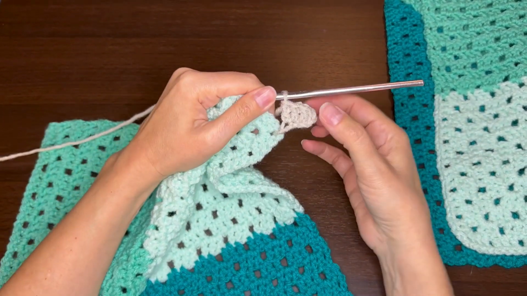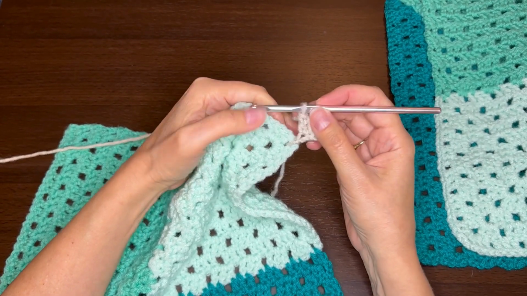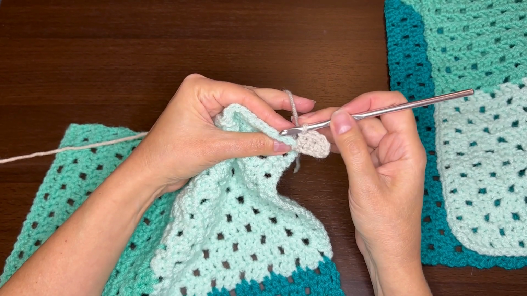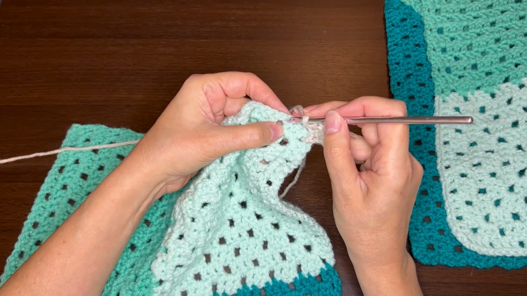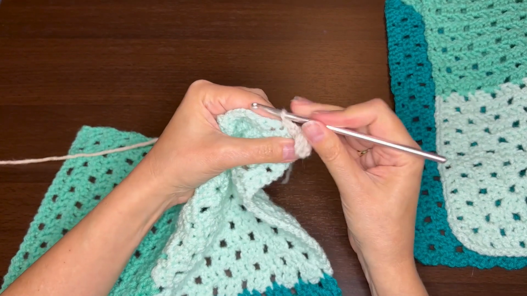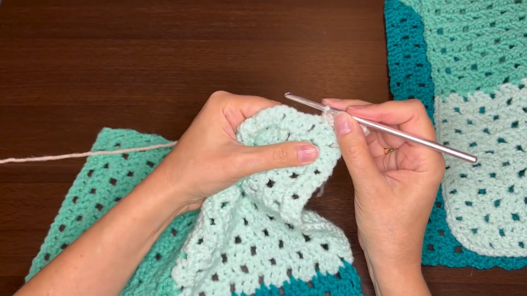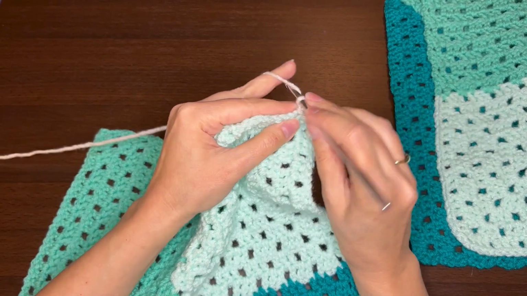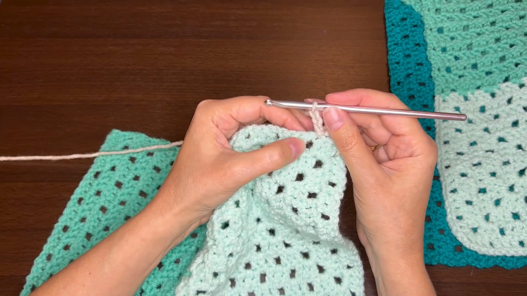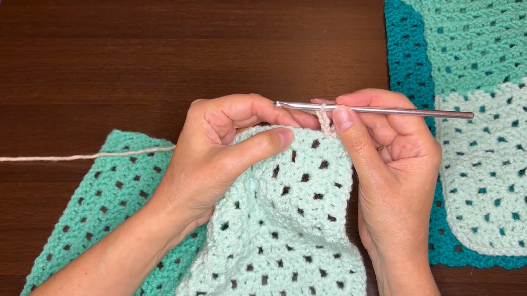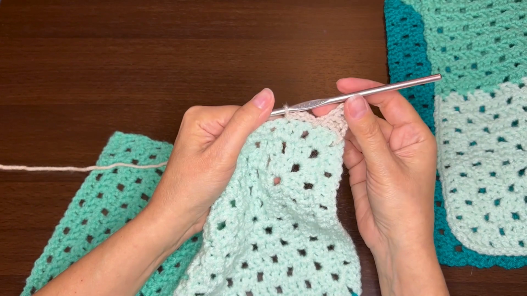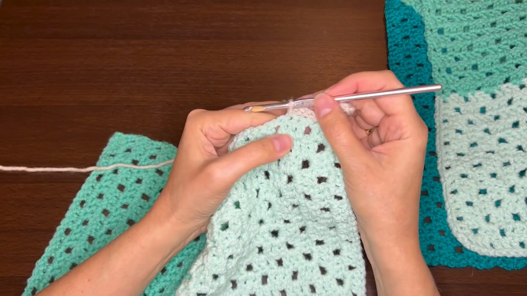Okay, so we have our first C2C square here. I need to skip 2 stitches. So that's 1, 2, skip 2 stitches and slip stitch to the next stitch. And then I'm going to chain 3 and skip 2 stitches. That's the chain here, and then the next double crochet. And so I'm going to slip stitch in the next one there. Okay, so that's the first row.